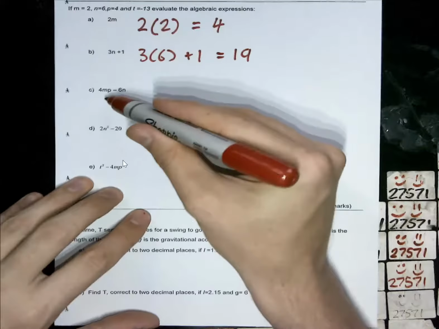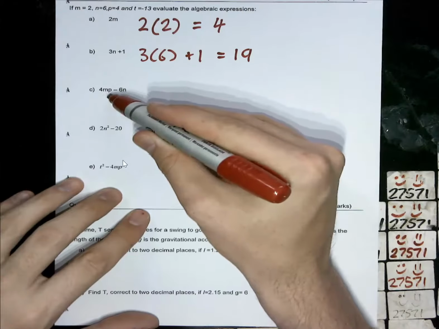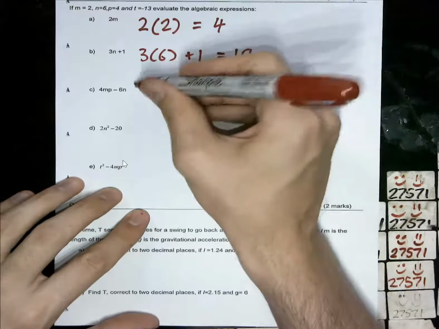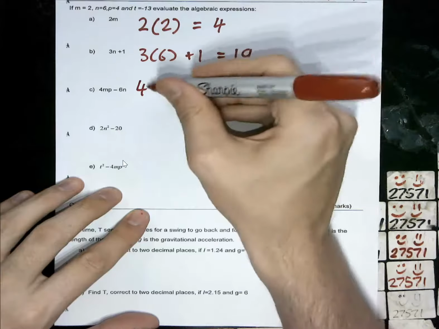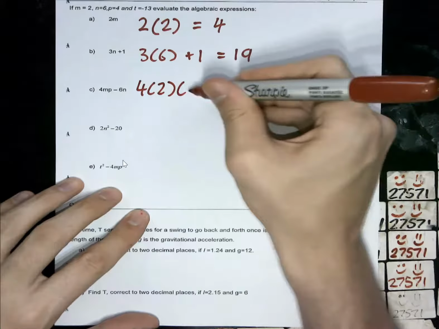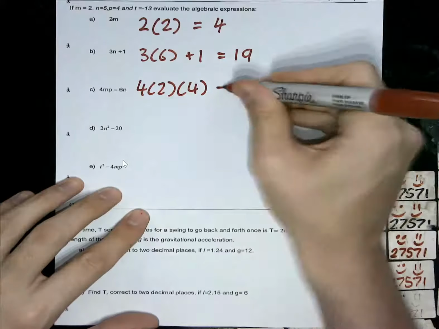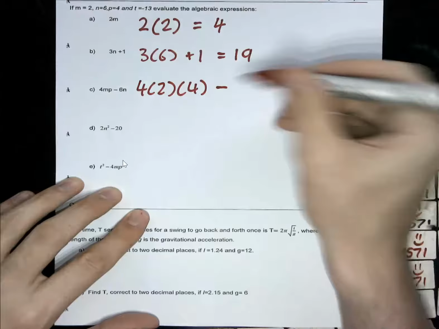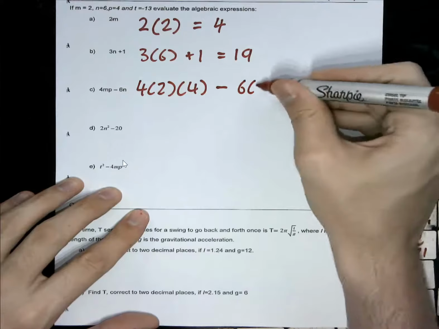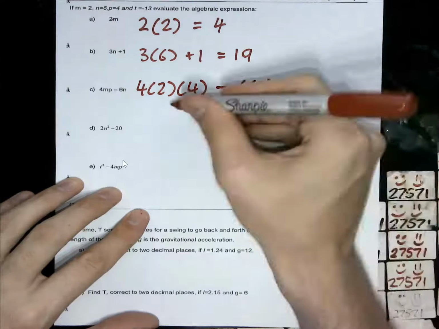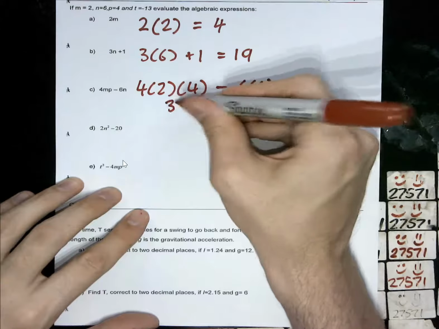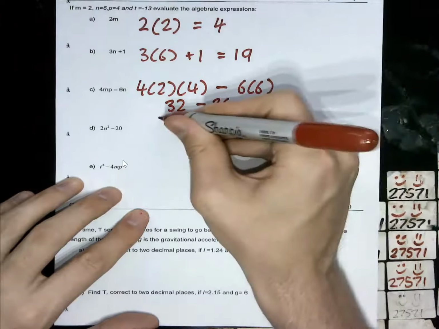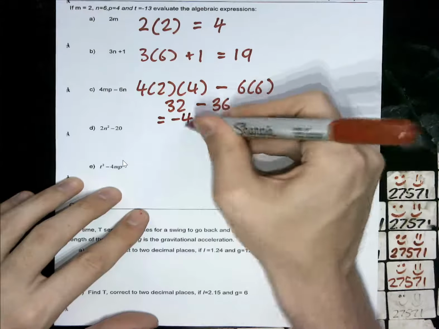Next one here. Now 4 multiplied by m multiplied by p. So 4 times m equals 2, p equals 4. So 4 times 2 times 4, take away 6 multiplied by n, and n is 6, which gives us 32 subtract 36, which is negative 4.